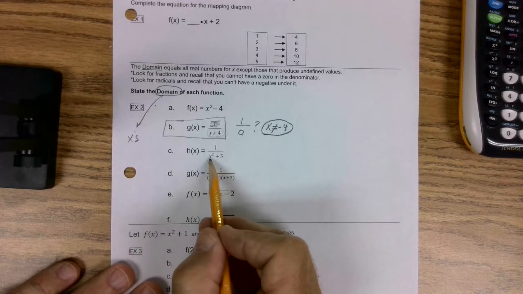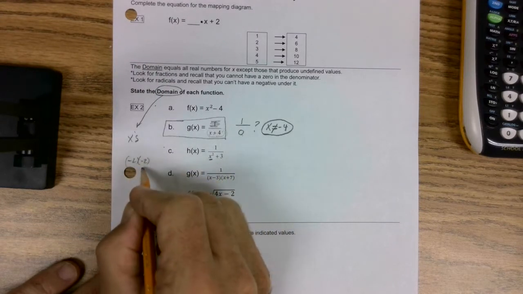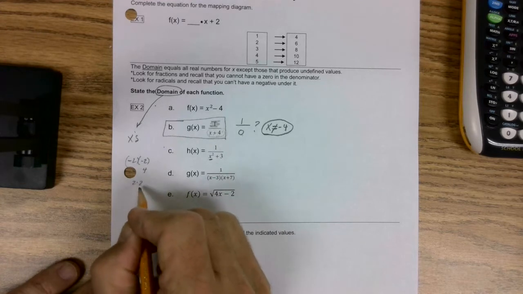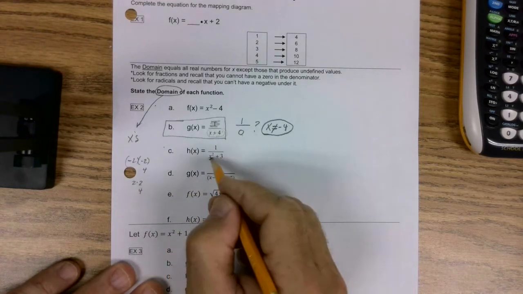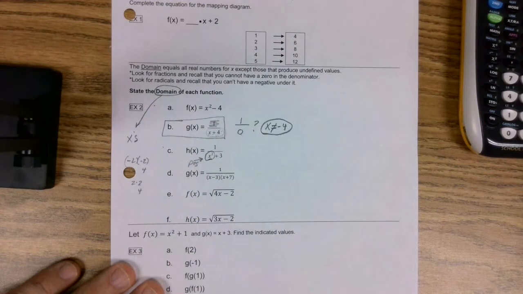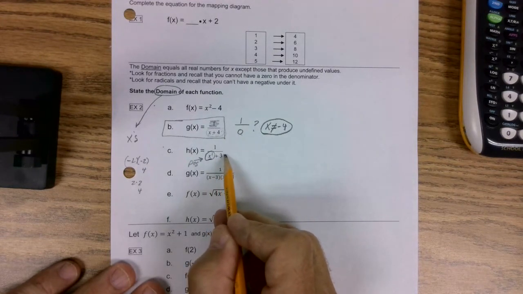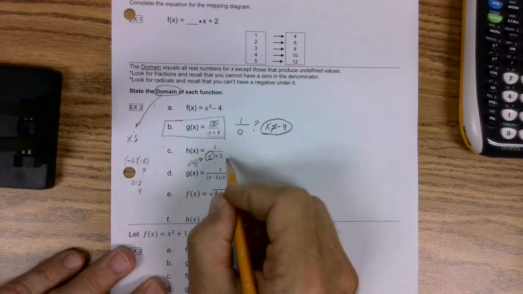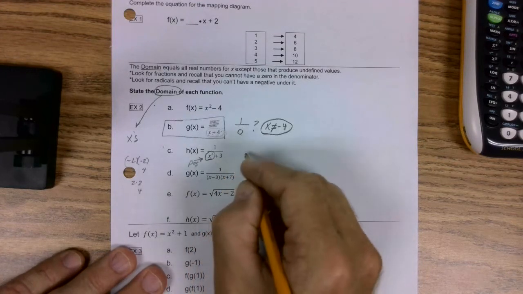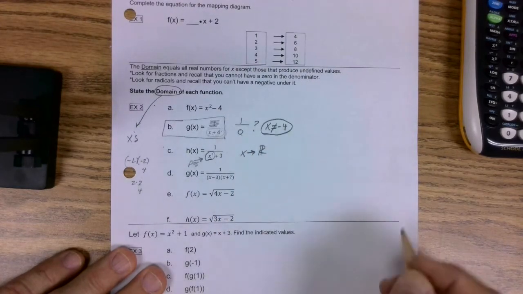Well, first of all, look at this. It's x squared. Now think about this. What's a -2 times a -2? Well, that's +4. What's 2 times 2? Well, that's +4. So if I square something, the only thing I'm going to get is a positive number. So this is a strange one. There's no possible way I could get a 0 down in the denominator. So that means that x, the domain, x can be all real numbers.